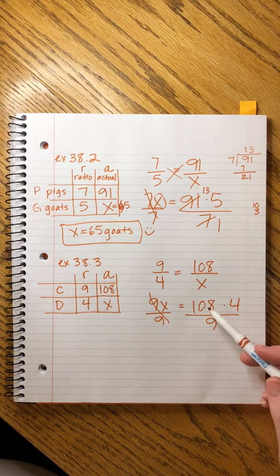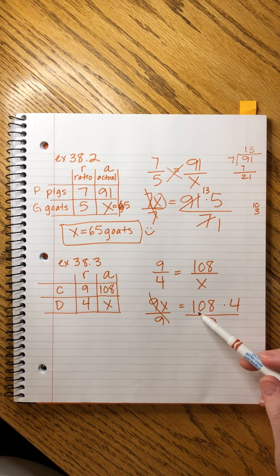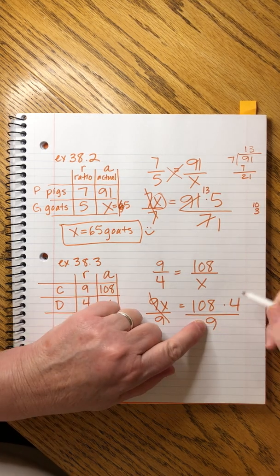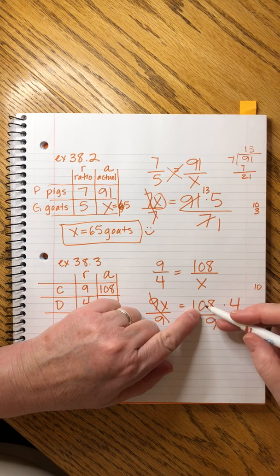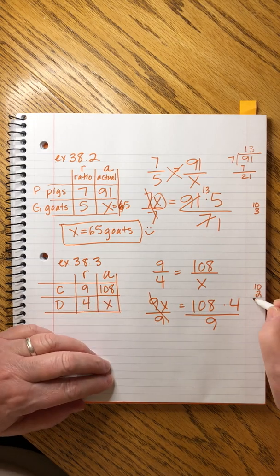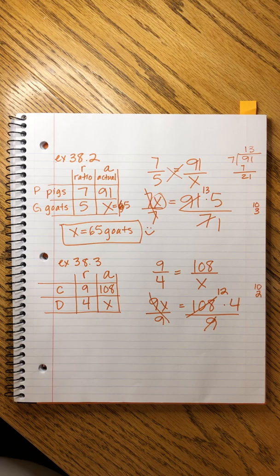But what about 108? Do you suppose 9 goes into 108? Spoilers, the answer in these problems is almost always yes. Almost always. So let's figure it out. 9 times 10 would be 90. Subtract that and we get 18, and that's 9 times 2. So that tells me that this cancels with this, and it's 12.